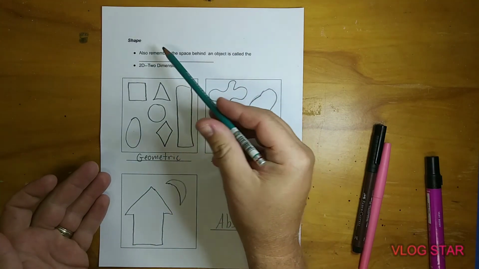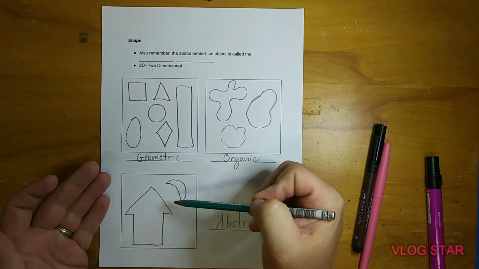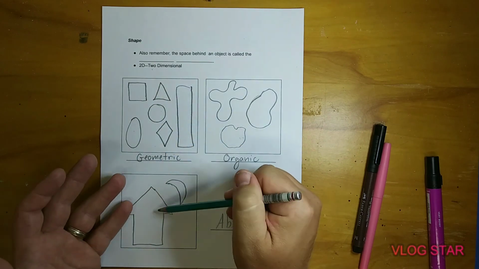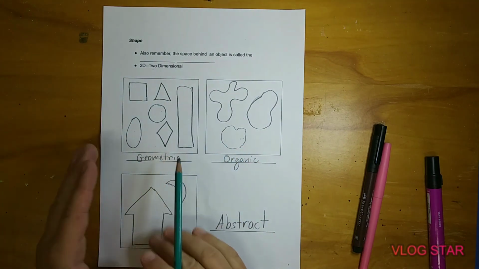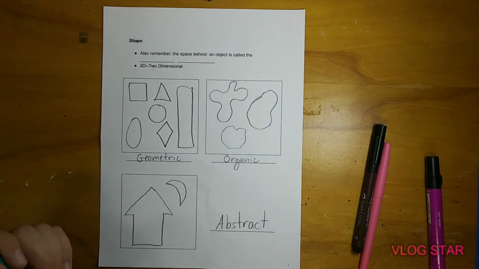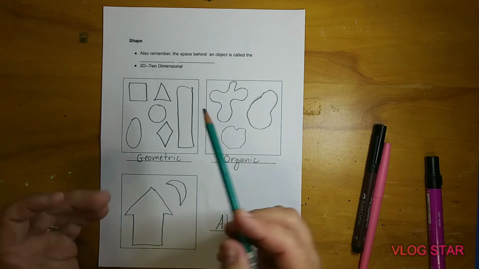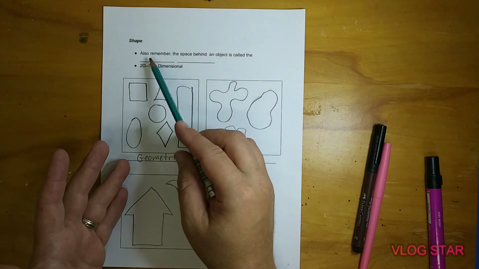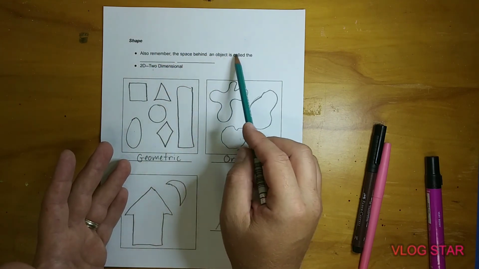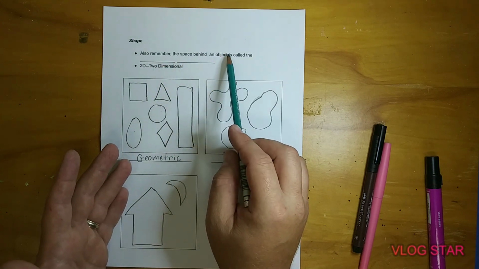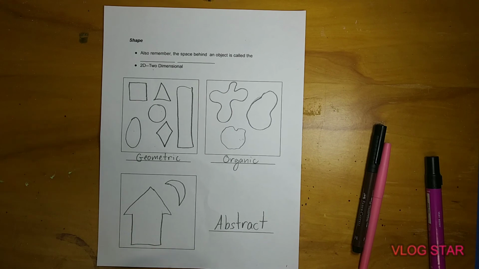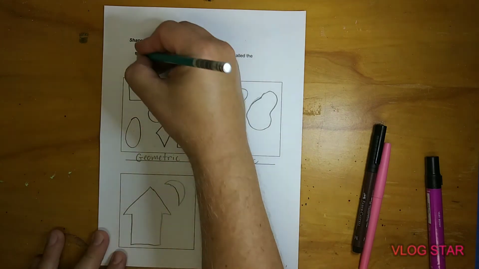So we have some notes here. Shape is 2D. We were talking about the house and the form. Form is 3-dimensional. When we simplify that and flatten it down onto a piece of paper, that's an example of a 2D image. I want you to also think about this, which should be a familiar term. I know you've talked about this in the past. The space behind an object isn't only called the background, but it's also called the negative space.